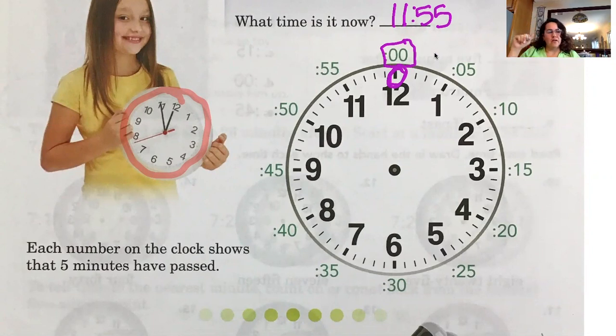And when you go all the way around, we get 60 minutes in 1 hour. And then each number, as we said, is worth 5 minutes. So we have the 1 is 5, 10, 15, 20, 25, 30, 35, 40, 45, 50, 55.